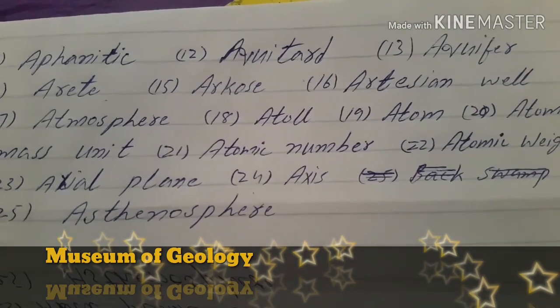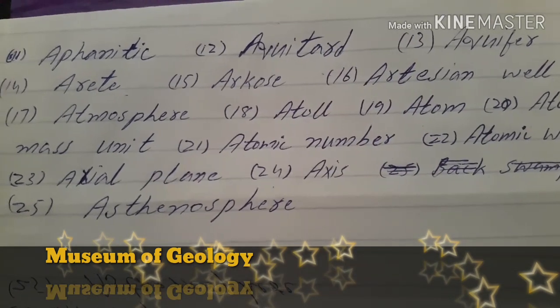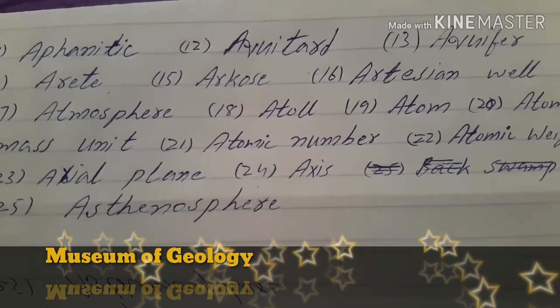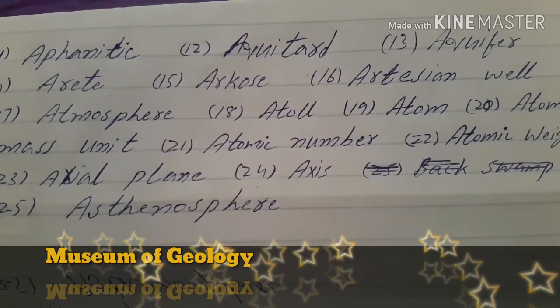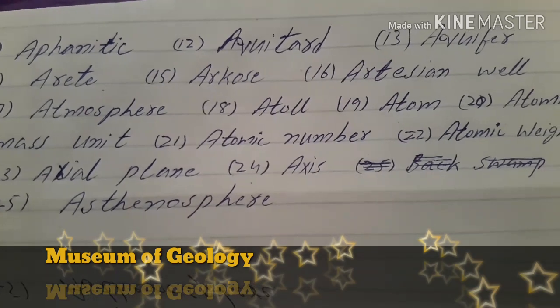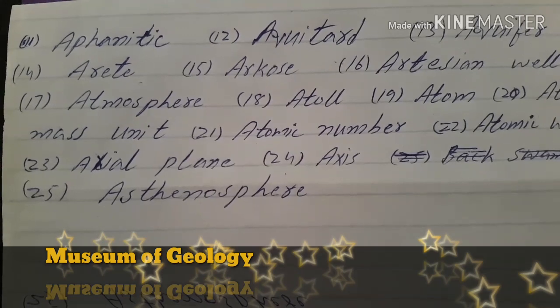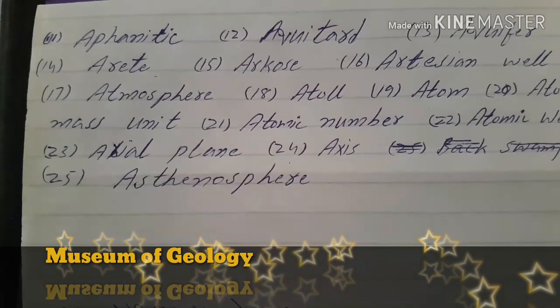It can be defined as that rock or sediment through which groundwater moves easily. So we can define aquifer as a rock or sediment through which groundwater moves easily, and it is called aquifer. And there is another terminology which is arete.